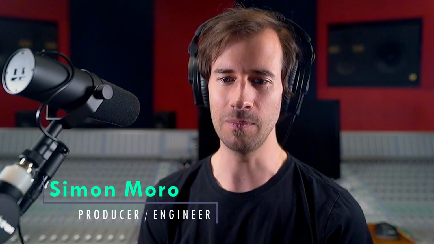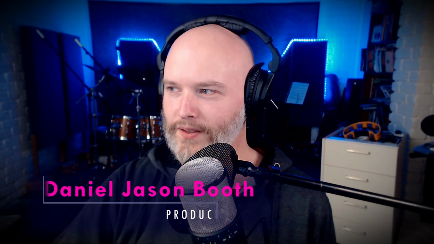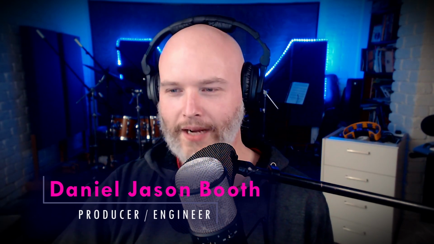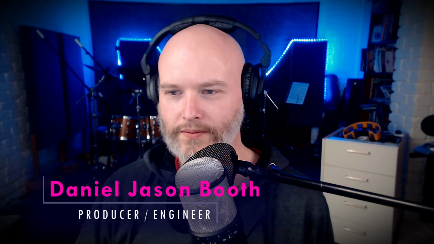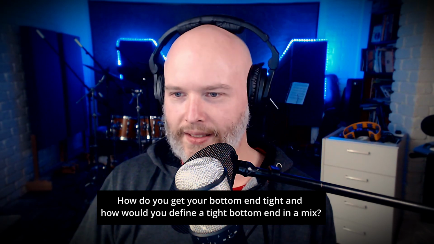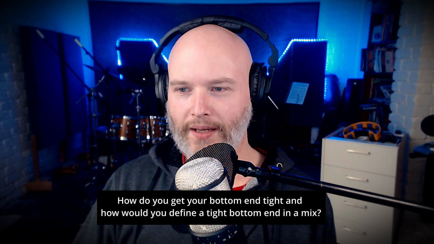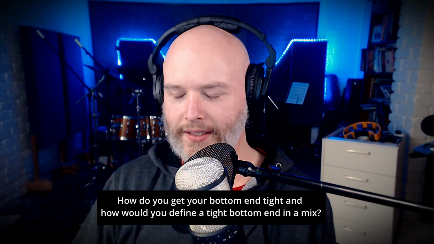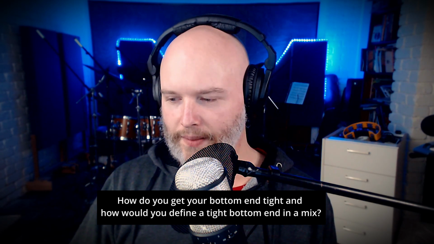How do you get your bottom end tight, and how would you define a tight bottom end in a mix? I would focus first on getting all the lower elements in tune with the actual key of the song. Sometimes that's a matter of running the bass guitar through Melodyne or something like that. Ideally, you would have it in tune. The bass player would have played it in tune in the beginning. The kick drum, sometimes you can supplement that with a sine generator, and that would obviously be in the key of the song. That's where I would start with low end.